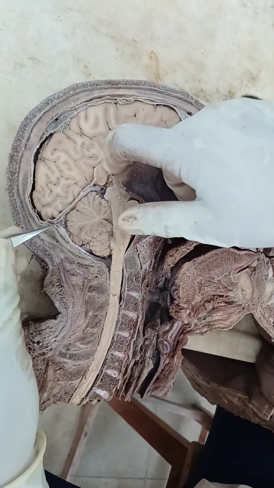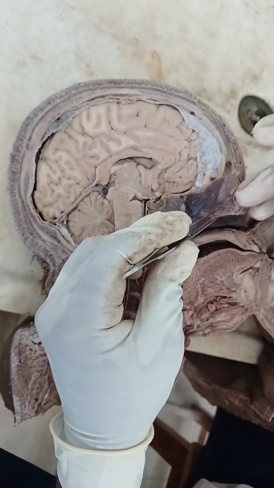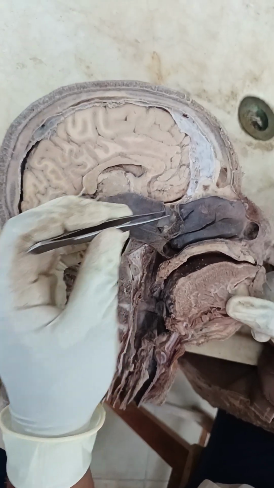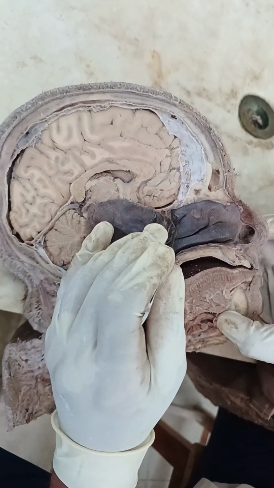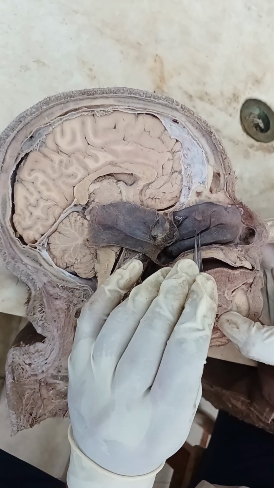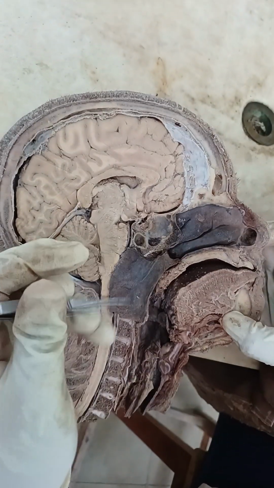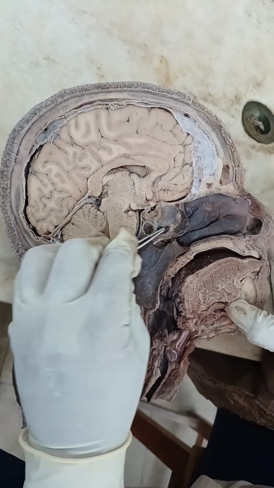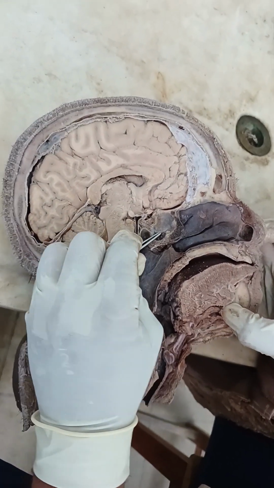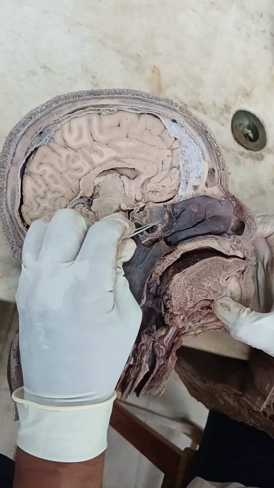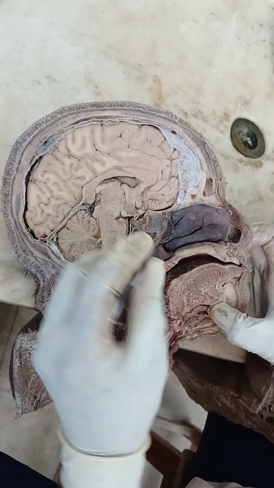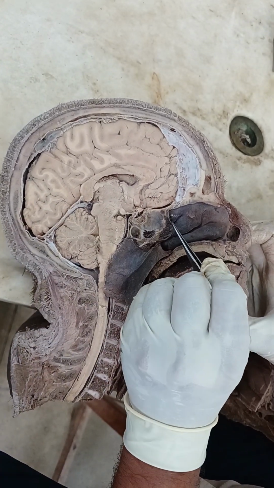This is the nasal septum, we have removed it, and you can see this is the lateral wall of the nose. This one is the superior concha, this is the middle concha, and this is the inferior concha. Here you can see this is the sphenoidal air sinus, which opens above the superior concha by the sphenoethmoidal recess at this level.